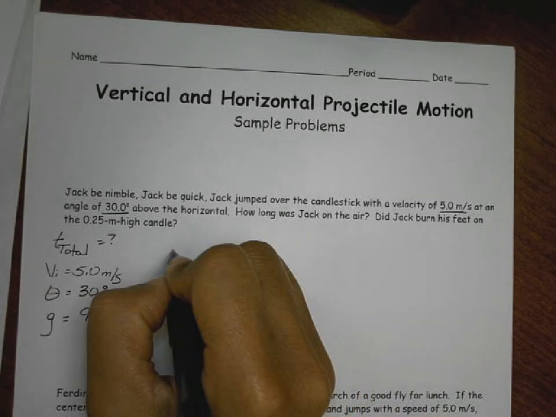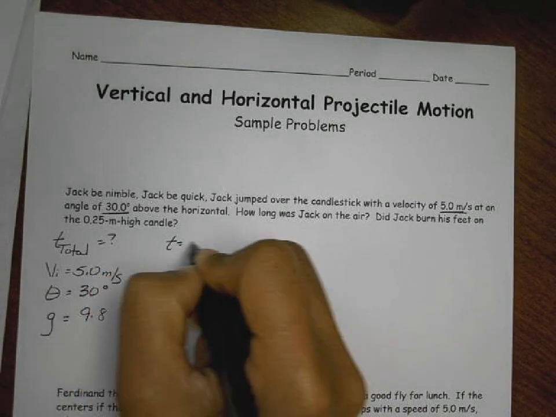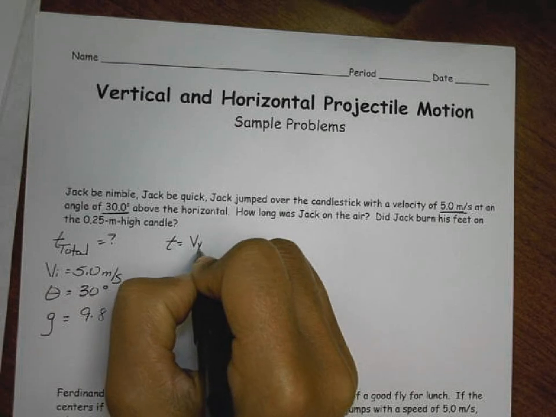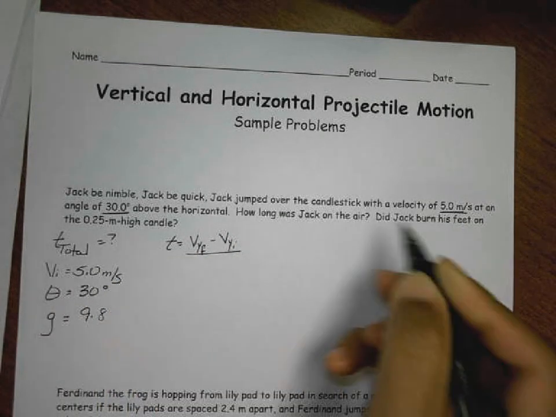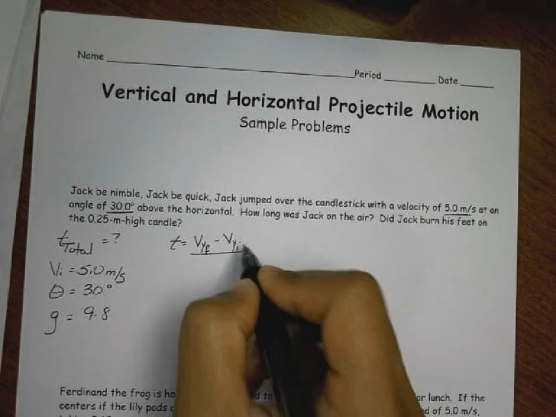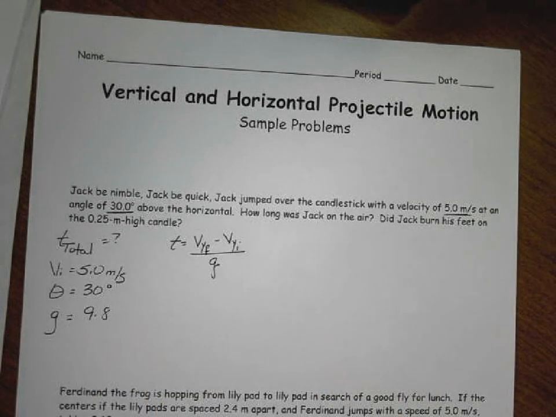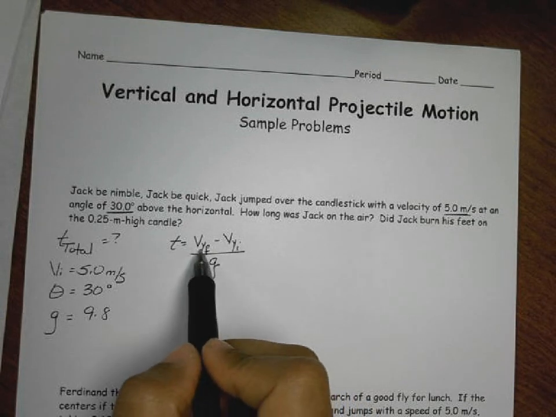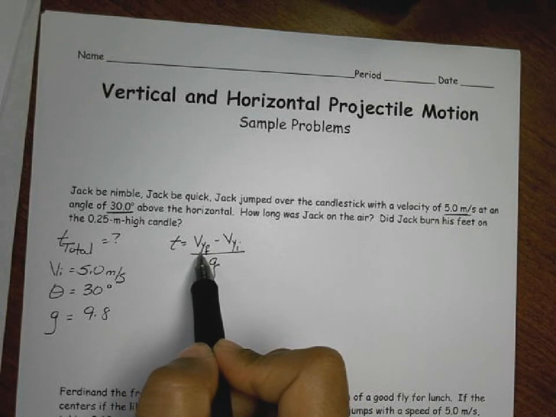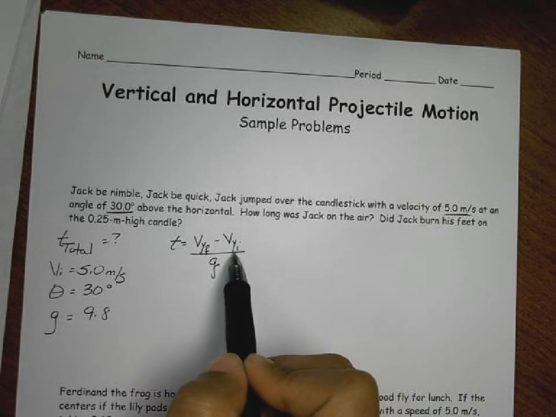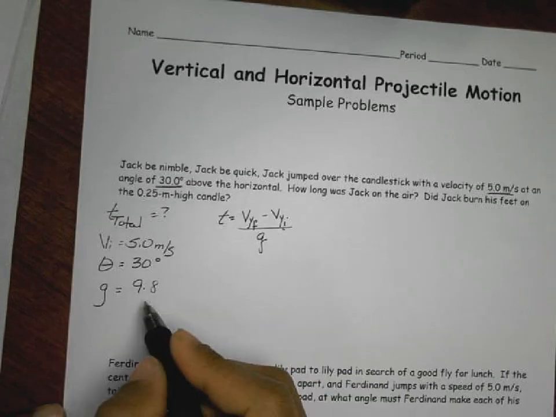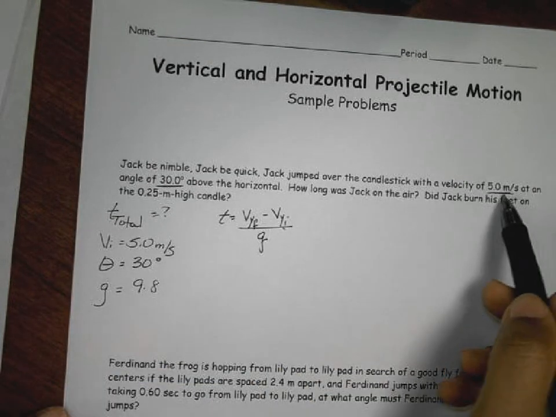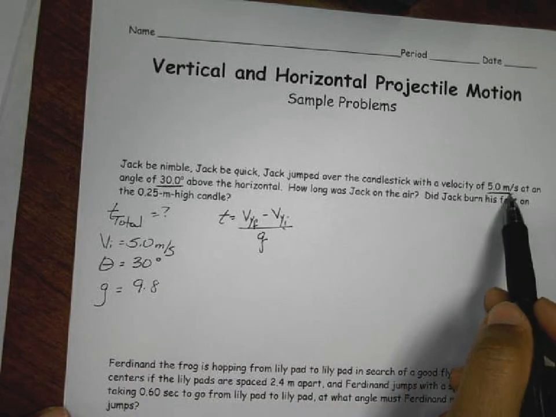But when I do, I get t is equal to final velocity on the y minus initial velocity on the y, that's an i, divided by gravity. Well, if I stop at the top, I know that the final velocity on the y is 0. I need to know what the initial velocity on the y is. And in order to get the initial velocity on the y, I have to split this velocity into its x and y components.